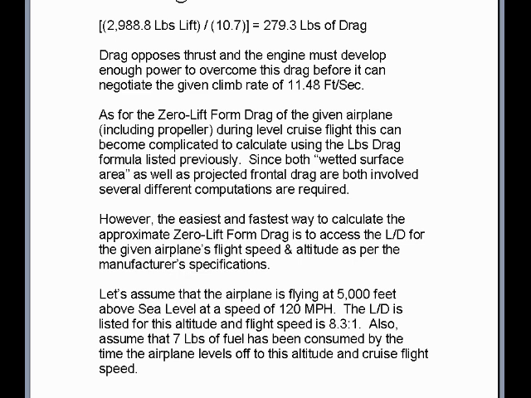So, in other words, it gets kind of complicated to use that formula. However, the easiest and fastest way to calculate the approximate zero lift form drag is to access the L over D for the given airplane's flight speed and altitude as per the manufacturer's specifications.